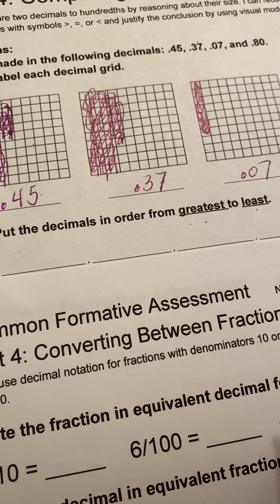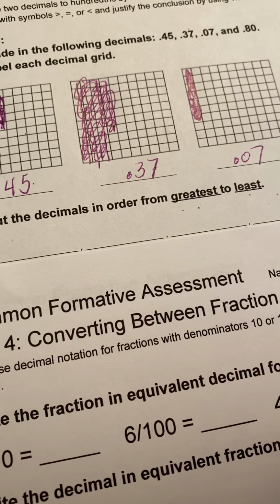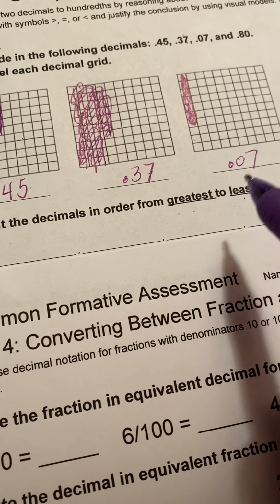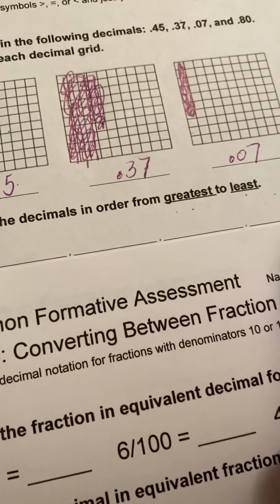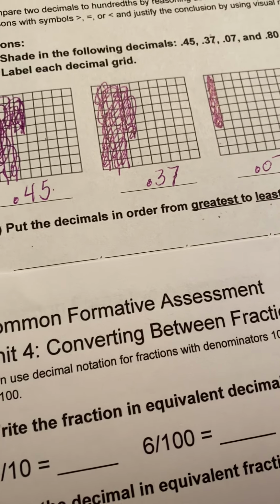Now, if you did put them in greatest to least order, that's awesome. You read and followed the directions. If you didn't, again, here's some good news in all of it. If you did least to greatest and did them all in the right order, at least you got them ordered correctly. You just didn't follow the directions, all right?